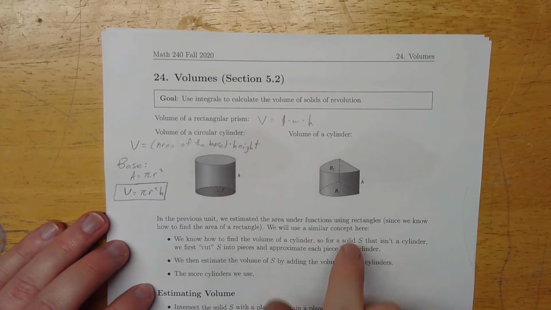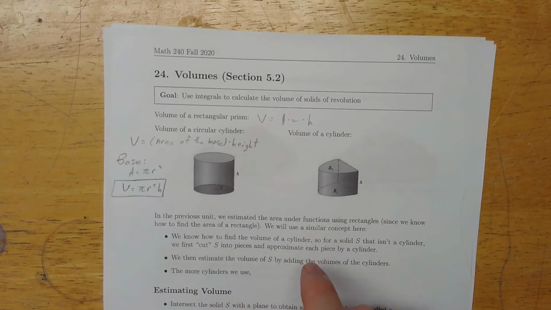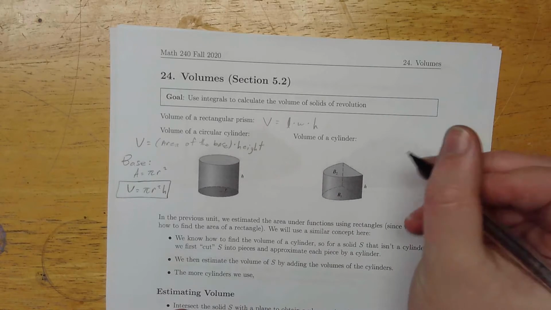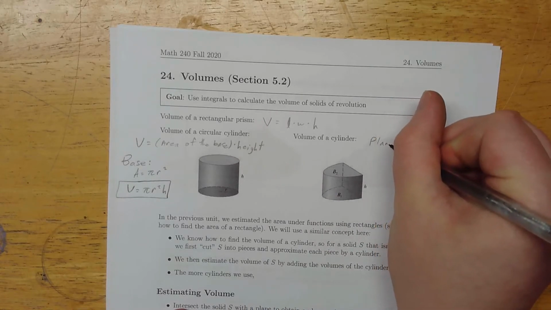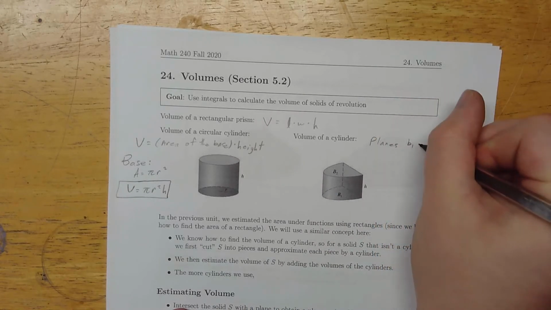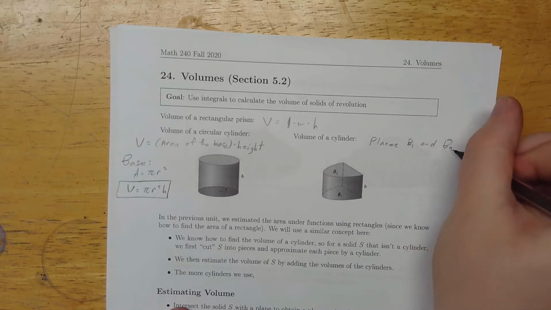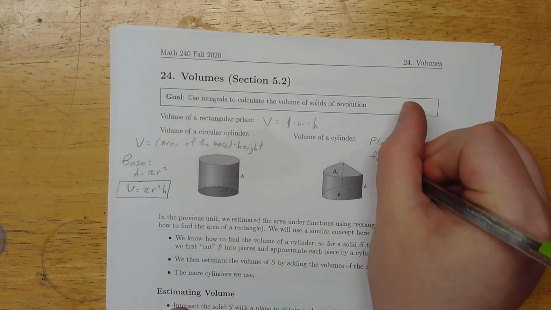Now, say we had a cylinder that didn't have a circular base, but it had two planes, B1 and B2. Here, the planes B1 and B2 form our bases.